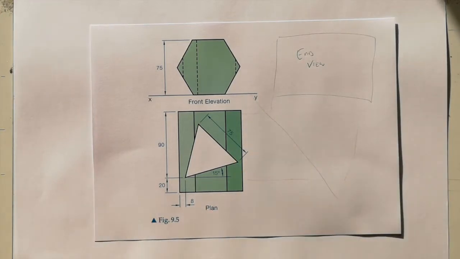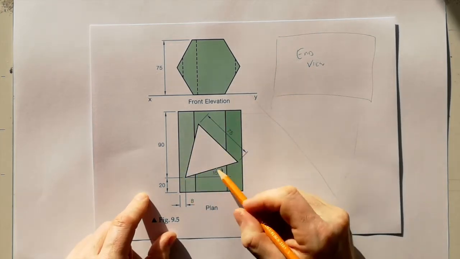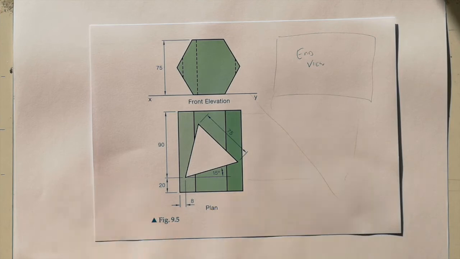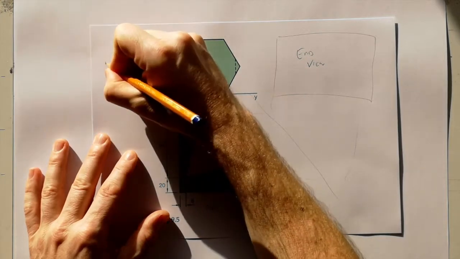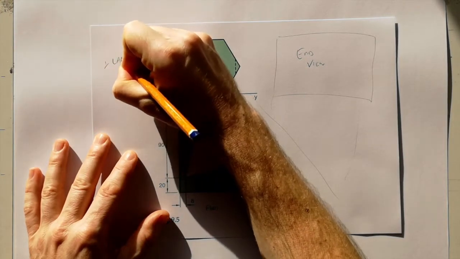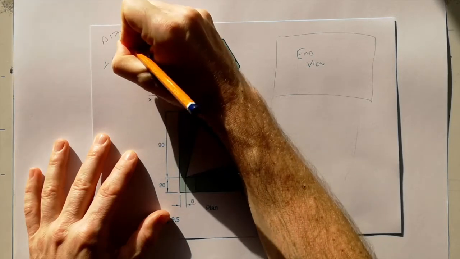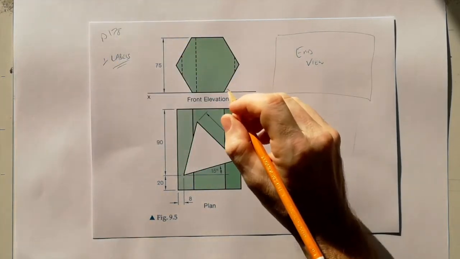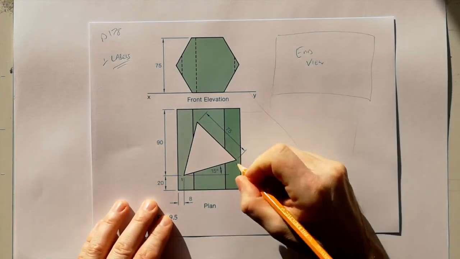Now, there's an equilateral triangle in the question, going right down through a hexagonal prism. So we want to begin to know what are we talking about and how are we piecing this together. So let's put a few little labels on it. So step one is labels. This, by the way, is on page 178, I believe. Yes, 178. All right. So I'm going to call the triangle 1, 2, 3.